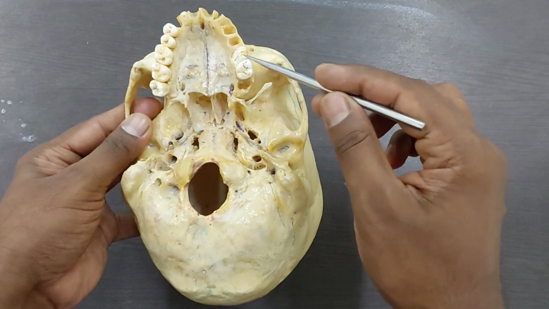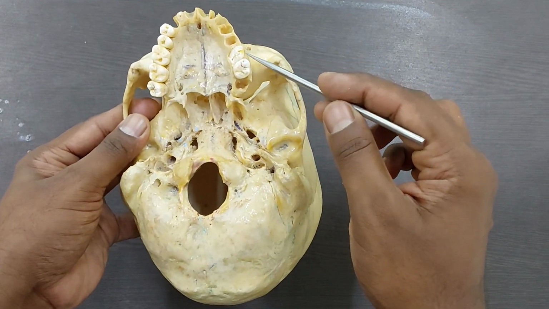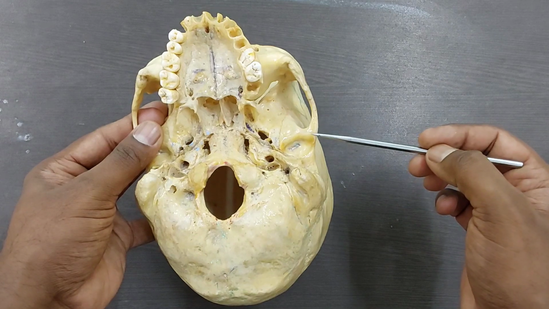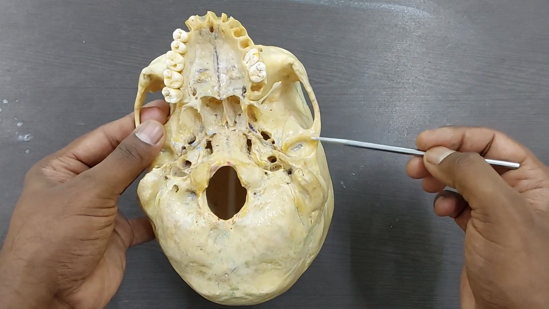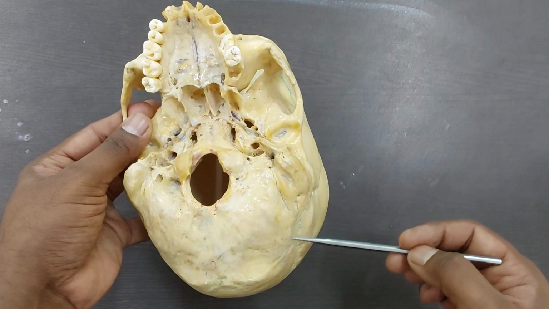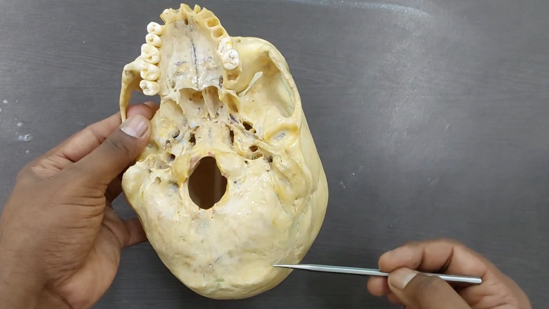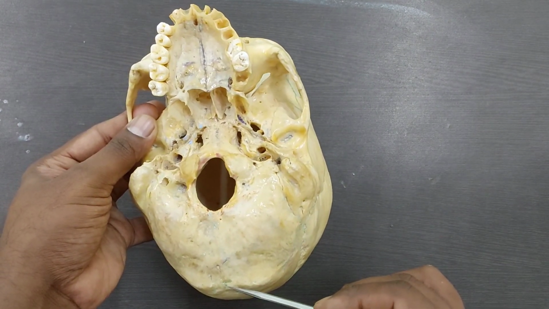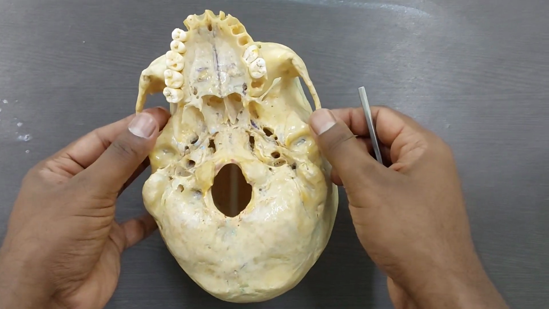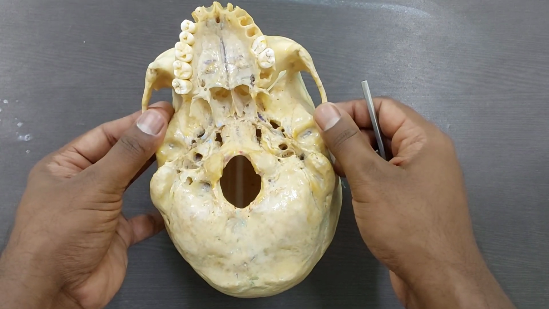Anteriorly, it is bounded by the alveolar arch of maxilla. Then we have the zygomatic arch, posterior root of zygoma, mastoid process. From here we have the superior nuchal line and the external occipital protuberance. So this forms the boundaries of the Norma Basalis.